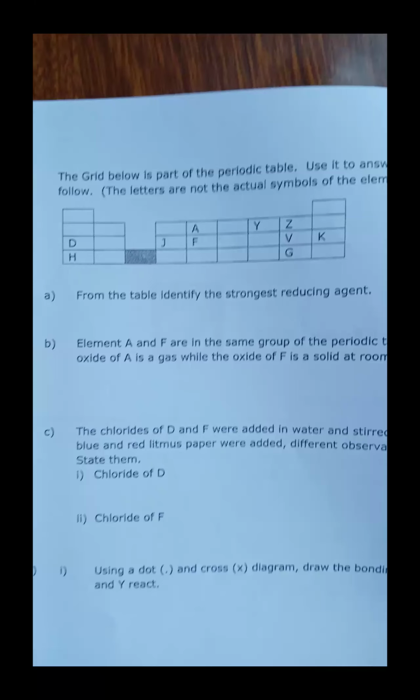The question is, as you can see it, the grid below is a part of the periodic table. Use it to answer the questions that follow. The letters are not the actual symbols of the elements. We have the first question there. From the periodic table, identify the strongest reducing agent.